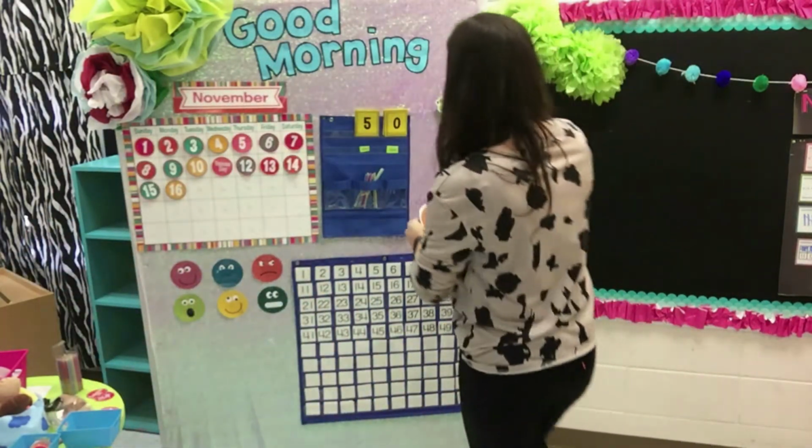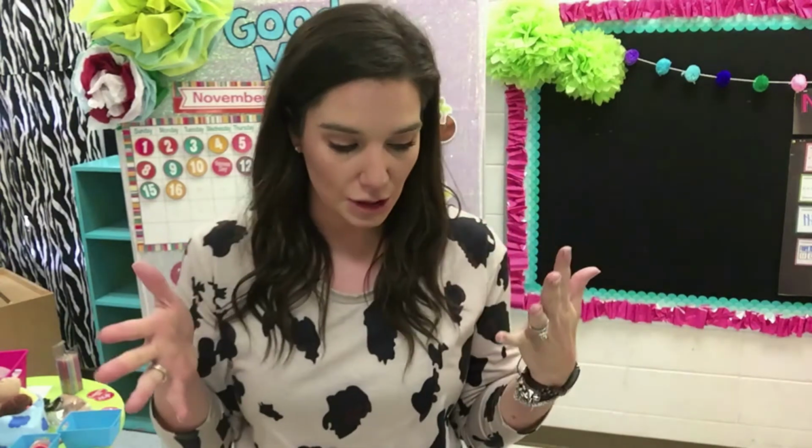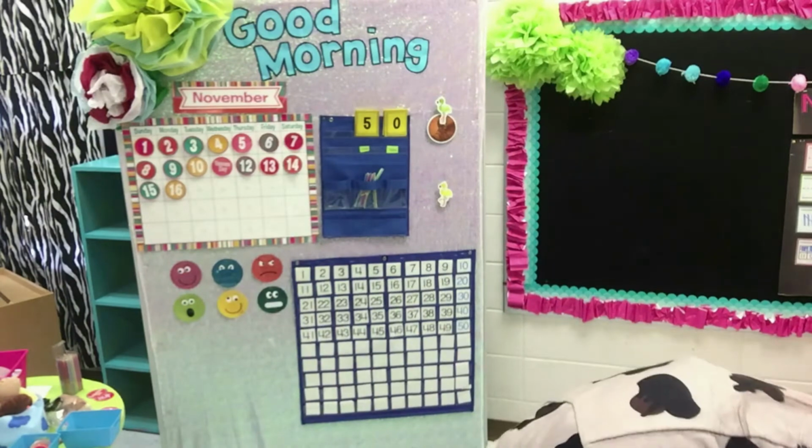And soon we'll start learning about other coins as well. Now last week we added in some 3D shapes, right? We've added in all of our 3D shapes. So I'm gonna pull a shape out, okay? And I'm gonna hide it behind my back. And I'm gonna tell you about it, and you've got to guess which one it is, okay?